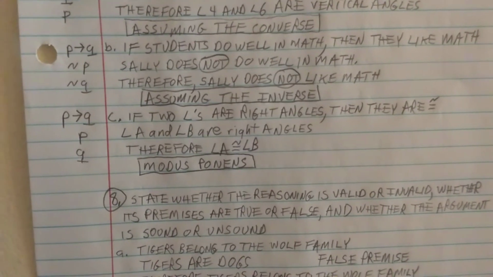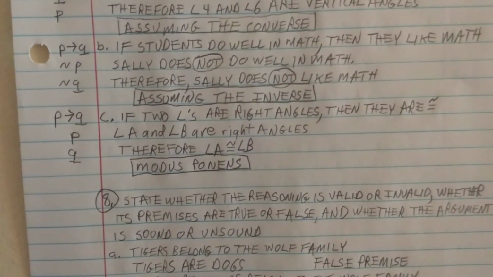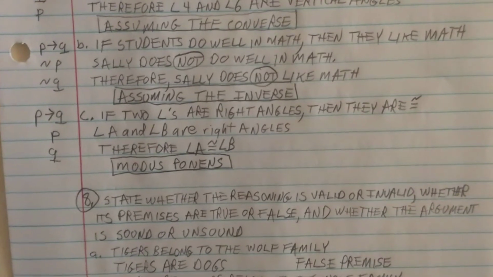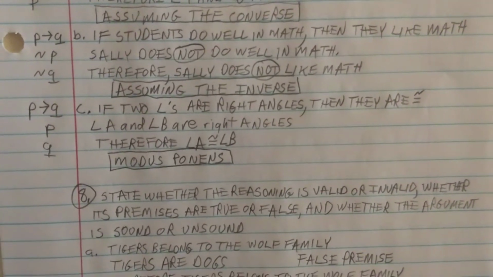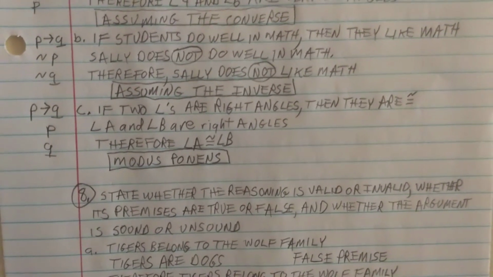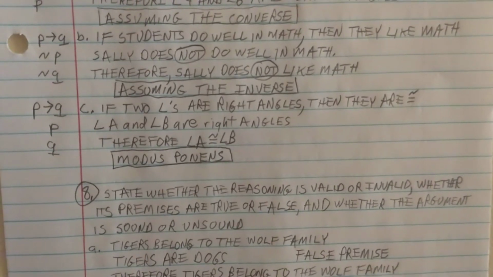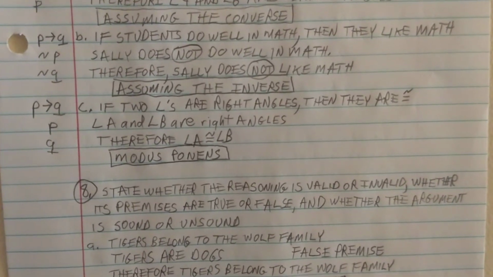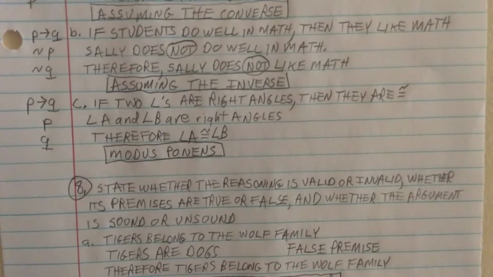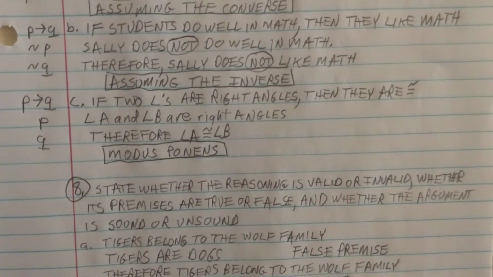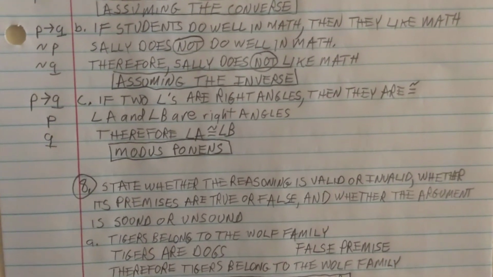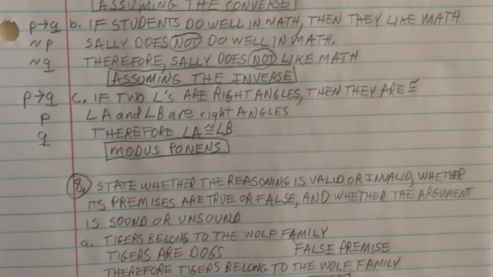And then the conditional if P then Q is if two angles are right angles, then they are congruent. For the second premise, angle A and angle B are right angles, which is P, the first part, and therefore angle A is congruent to angle B, Q, the second part. That's one of our valid arguments called modus ponens.